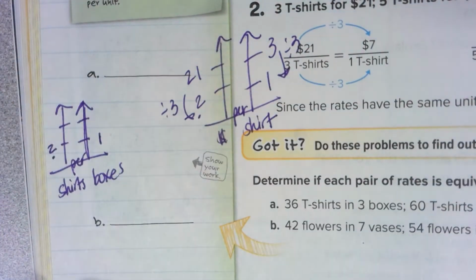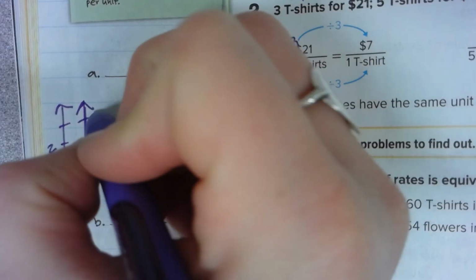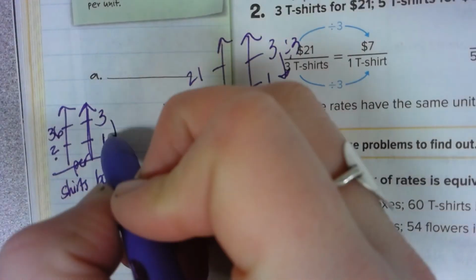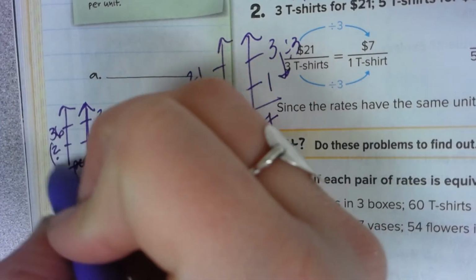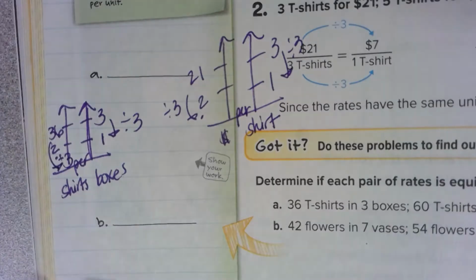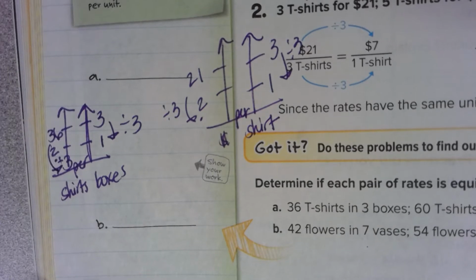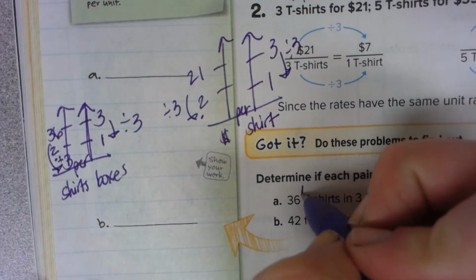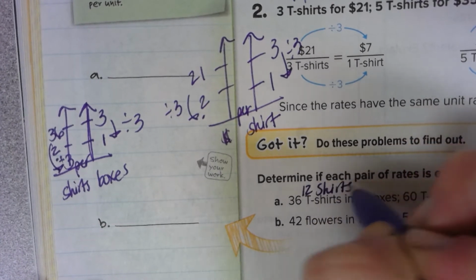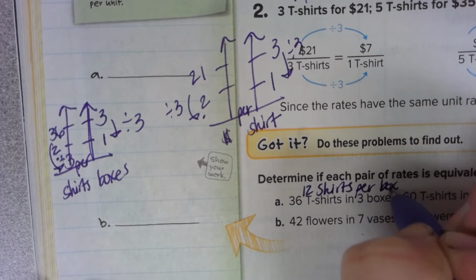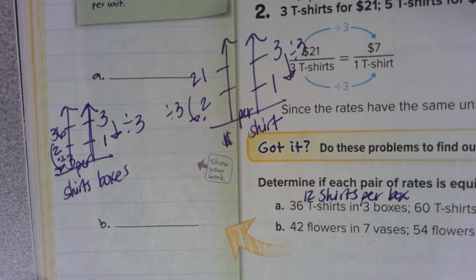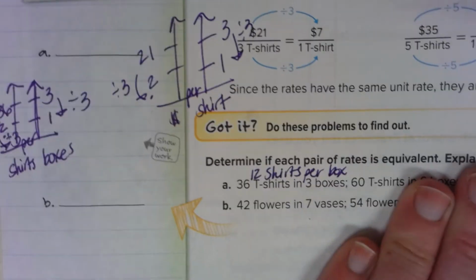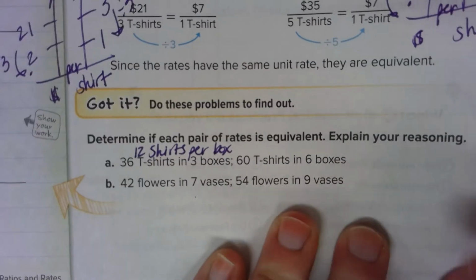We're given 3 boxes and 36 here. Okay, so now we're going to go down. We're going to divide by 3 on this side. 36 divided by 3 gives me 12. So 12 shirts per box. I'm just going to write that above that part here. That's the unit rate. Okay, now I'm kind of running out of room, so let's solve this double number line over here.